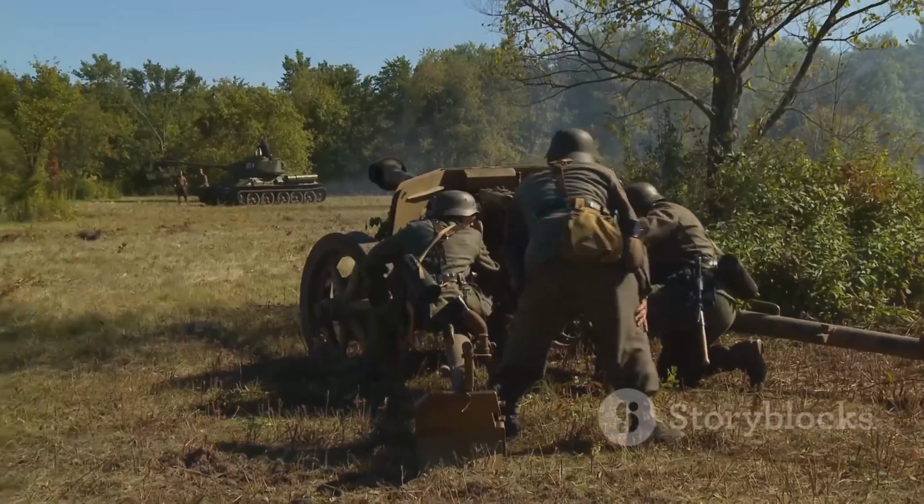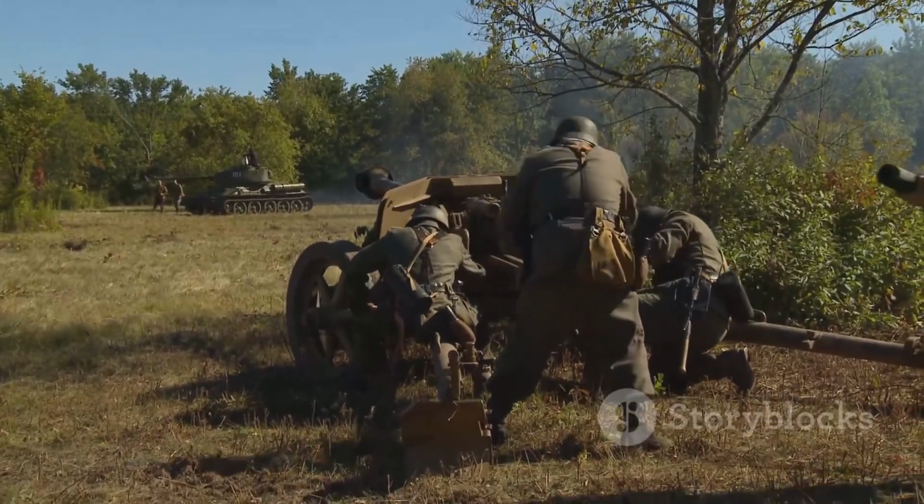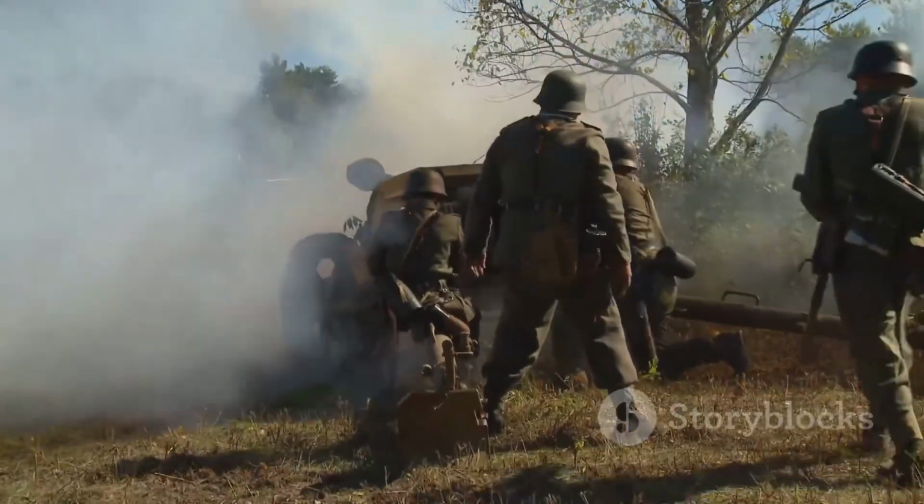On the 1st of September 1939, Germany invaded Poland, marking the beginning of World War II.